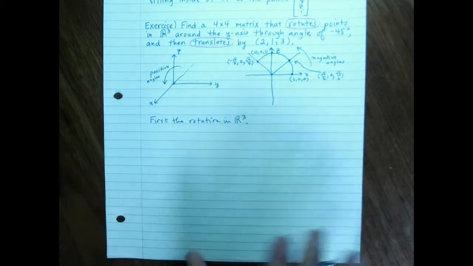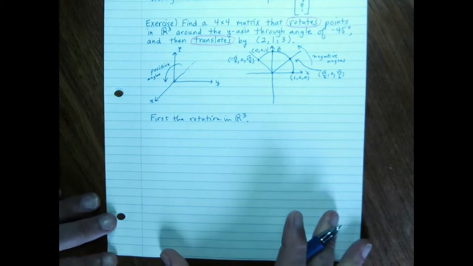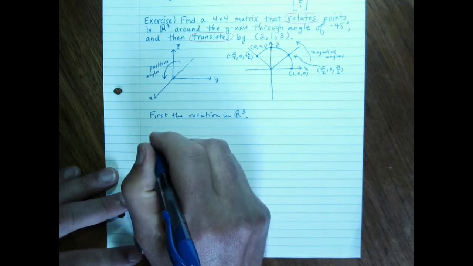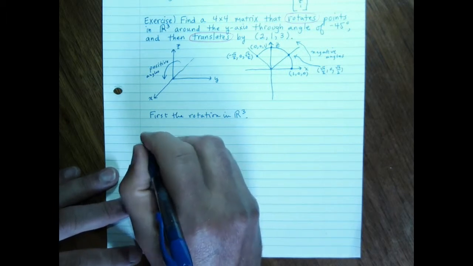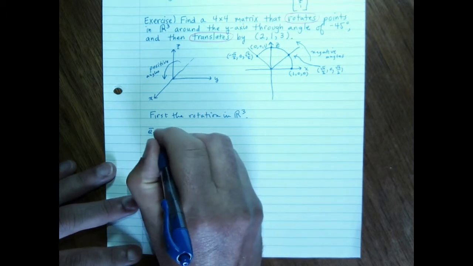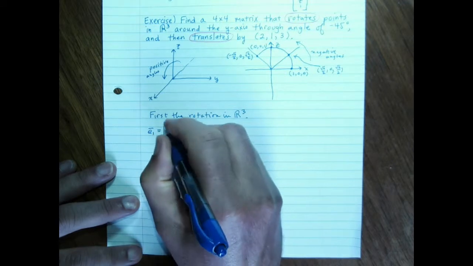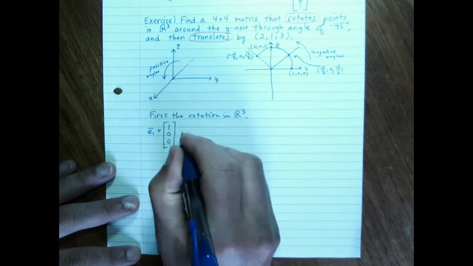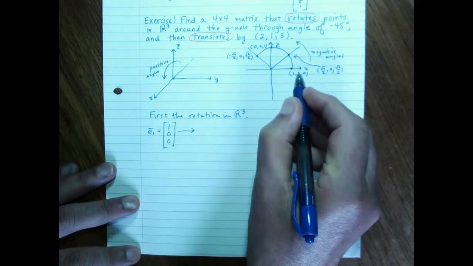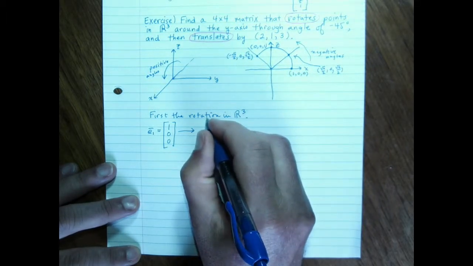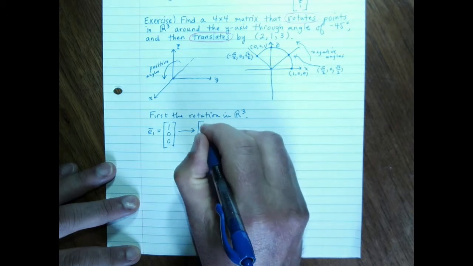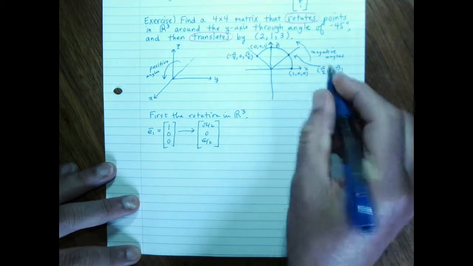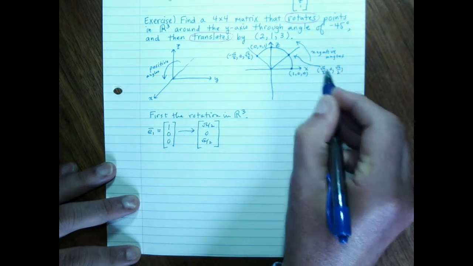Now, to describe this rotation in R3, I'm going to use that way we described in an earlier section of finding the standard matrix for a linear transformation. If we can show what the E1, E2, and E3 vectors correspond to, so 1, 0, 0 is the E1 vector, through this rotation, 1, 0, 0 moves to the vector square root of 2 over 2, 0, square root of 2 over 2, right? That's just this point here moves to that location.